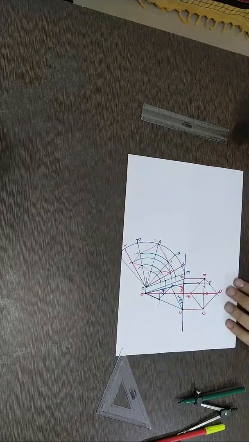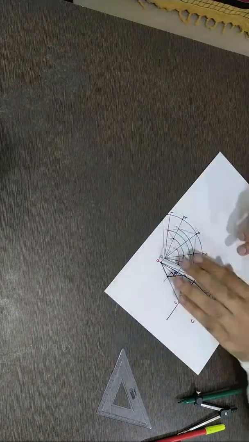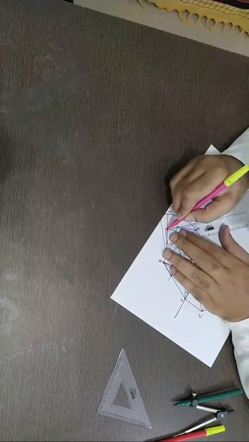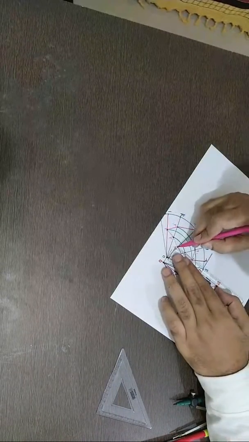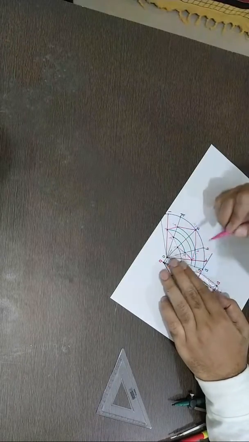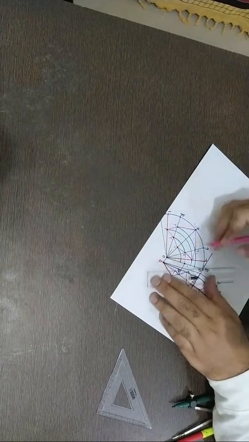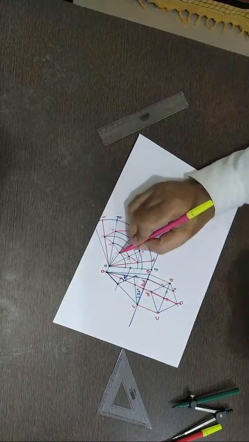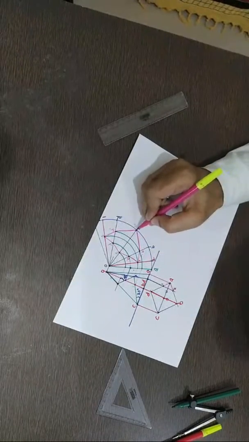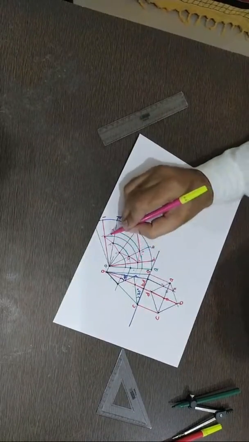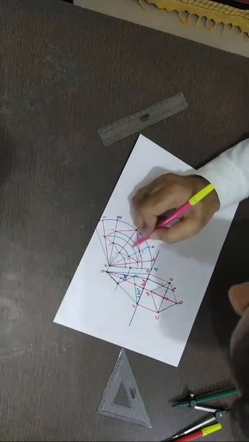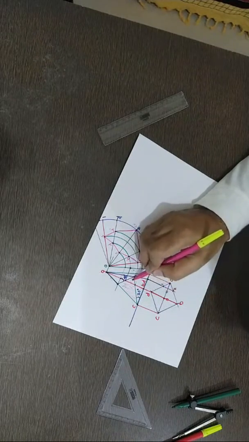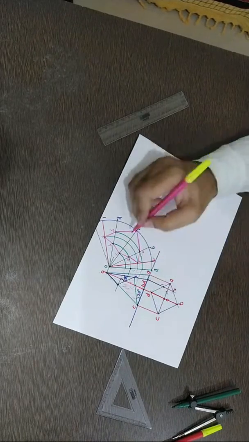When you join, you'll actually get to know. So here you can see all those edges: C, D1, D dash, C dash, B dash, 2B. This is the actual surface, this hollow part that you can see. If we have such a structure, its development will look like this.